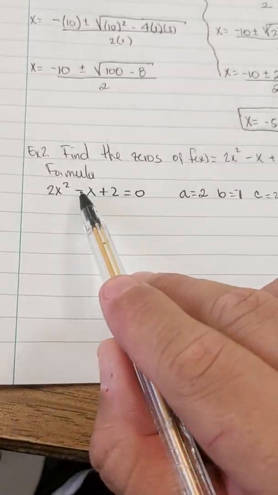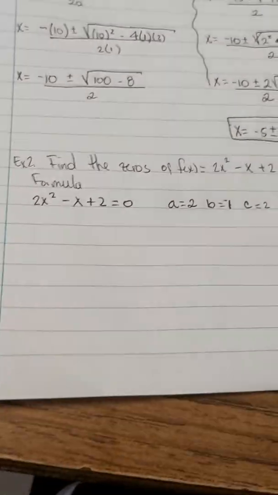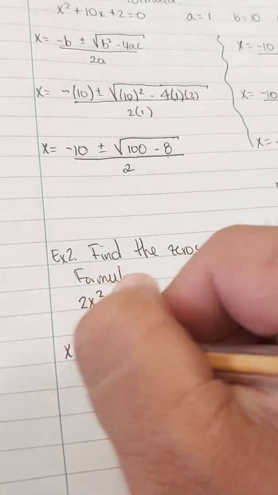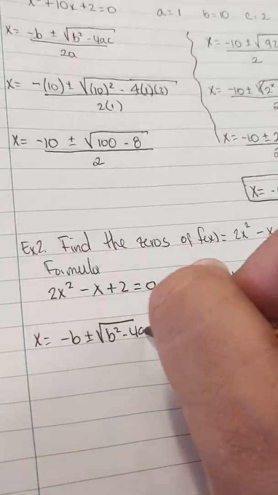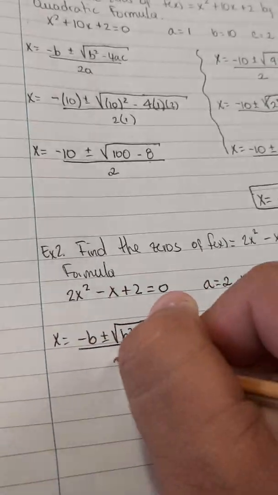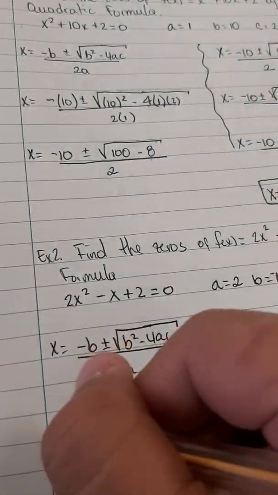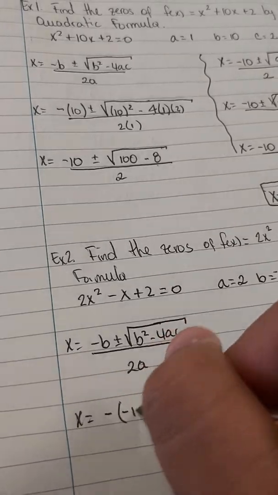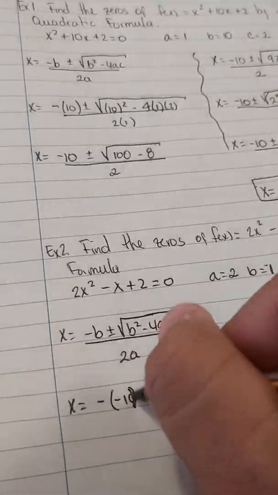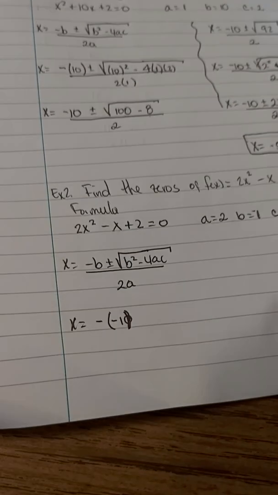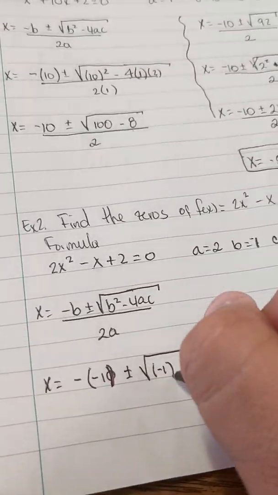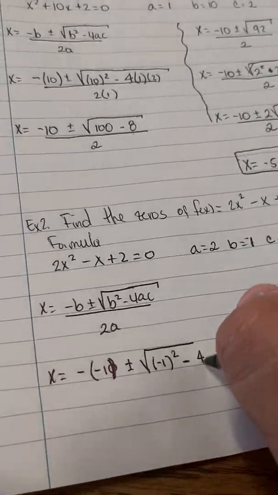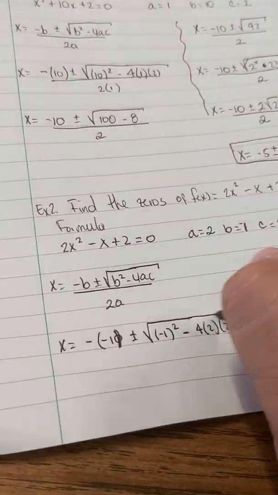Okay, look. B is negative 1. Now we solve. X equals negative b plus minus square root of b squared minus 4a times c over 2 times a. Now let's substitute. X equals negative 1, b equals negative 1, plus minus square root of negative 1 squared minus 4 times 2 times 2.